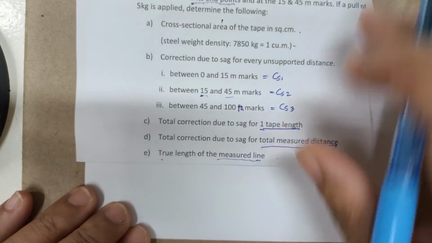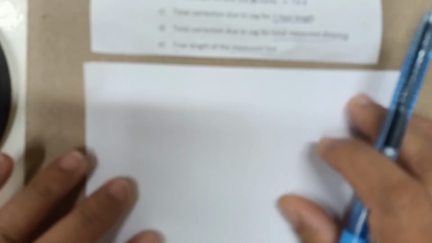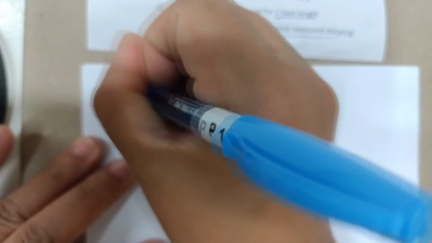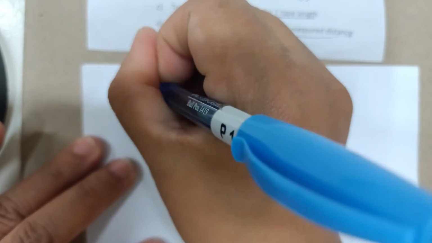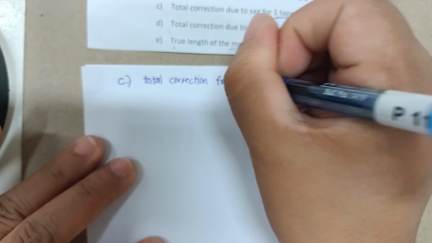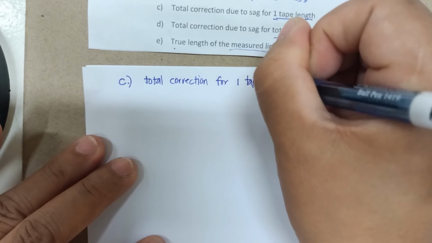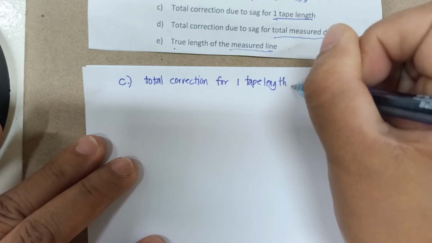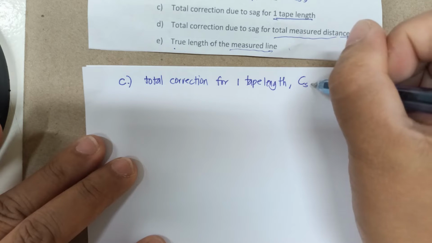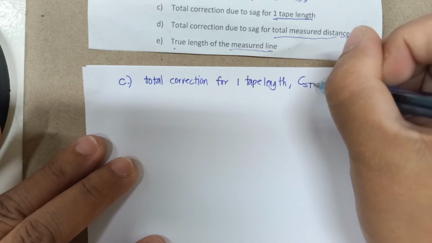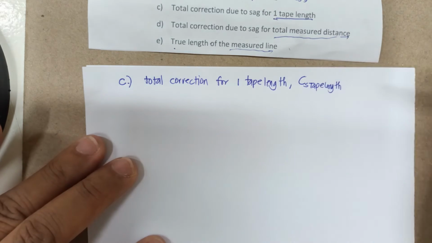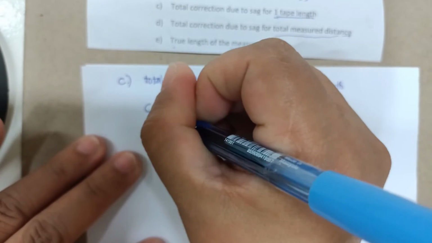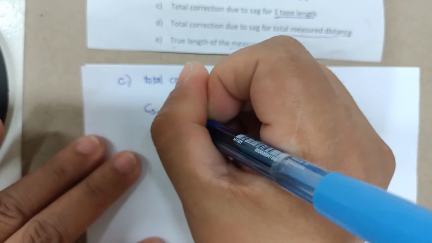So let me write here. We have C. This is the total correction for sag for one tape length. Let me call that one the CS tape length, or one full tape length.